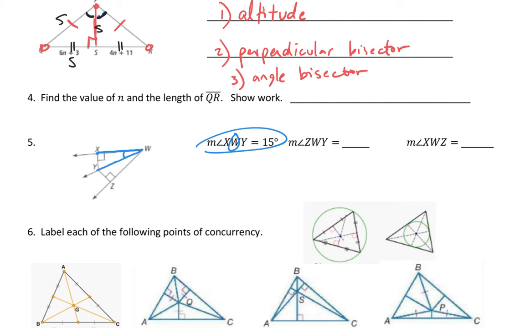So that angle right there that I'm marking up is 15 degrees. So if that's 15 degrees, I need to find the angle ZWY. So ZWY starts at Z, goes to W, and then to Y. So it's this angle, and if you have eyeballs, then you know that that's 15 degrees as well. And then last up, find XWZ. XWZ goes from X to W to Z. It's the Big Papa. It's both of those angles together. So it's 15 and 15, which make 30.